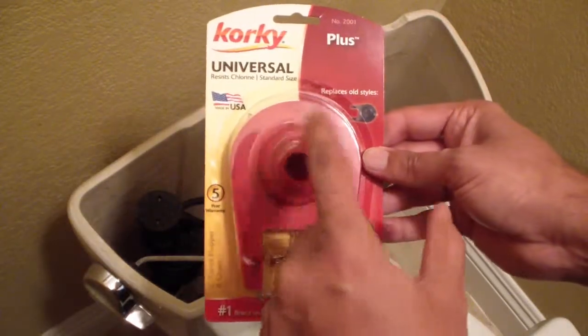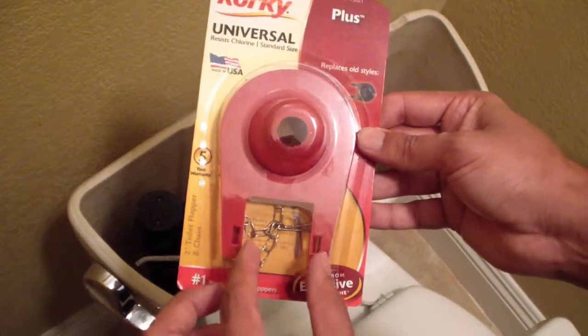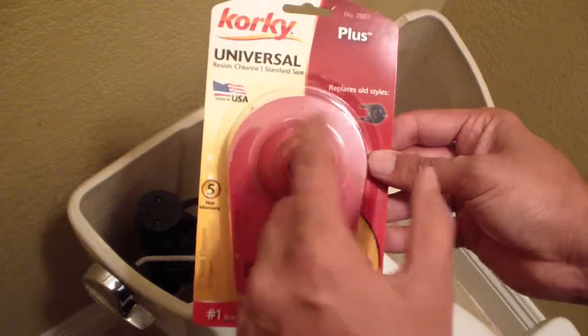What I did is I just took the old one and put it on top of the new one here, and I matched up, making sure the bulb is the same size, and making sure the spacing between the two handle areas is the same size. The spacing is very important, and the bulb size is very important.